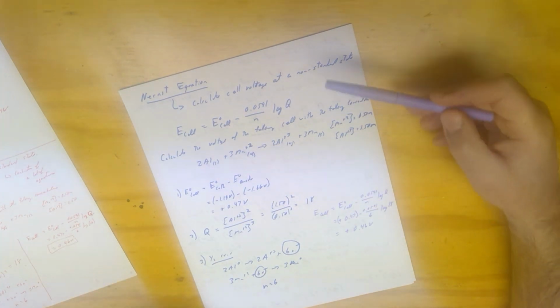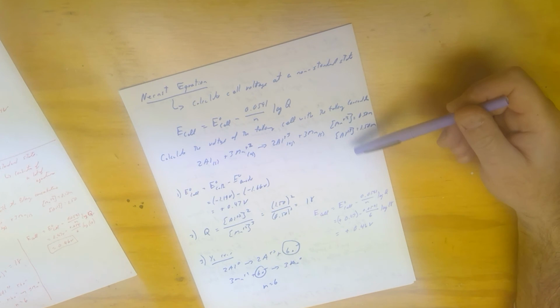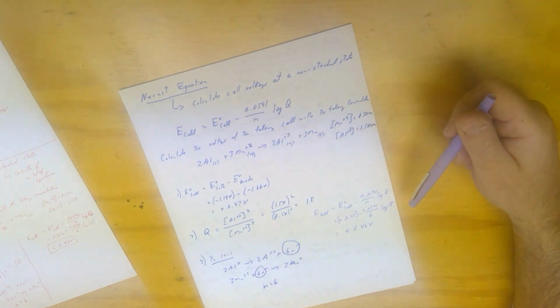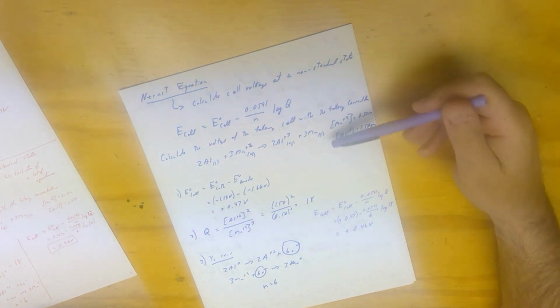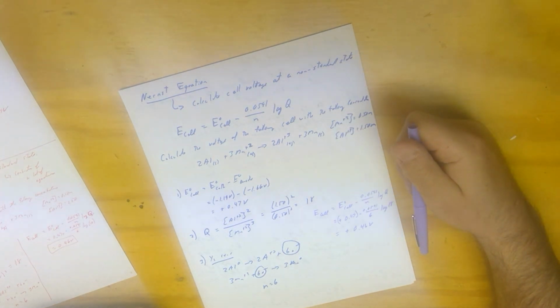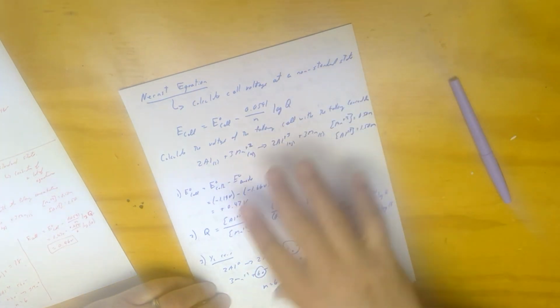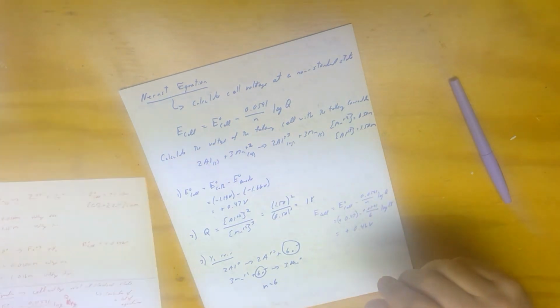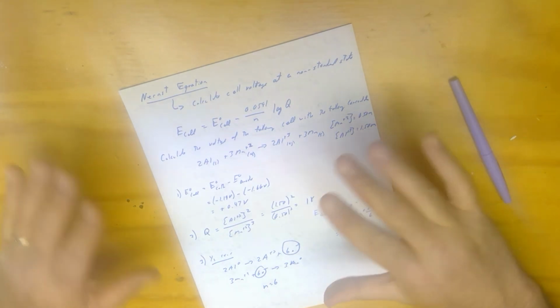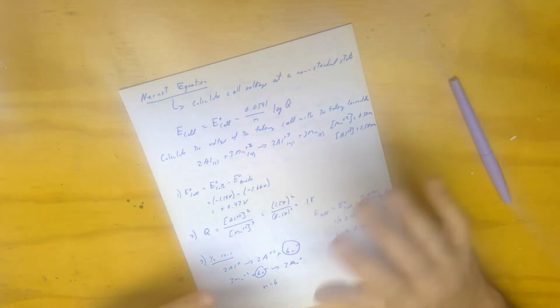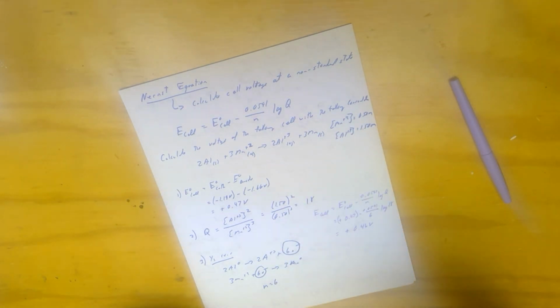Now we can calculate the cell voltage of any cell at any point, all the way up to equilibrium. You're going to need to practice some of this stuff, and you're going to be working on a lab, working with all this stuff.